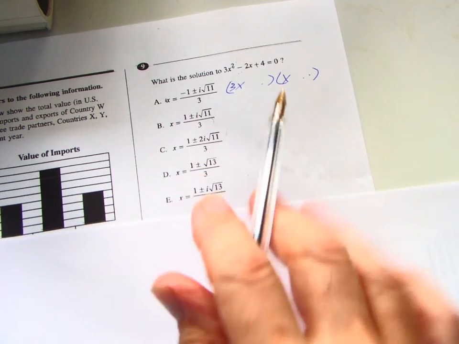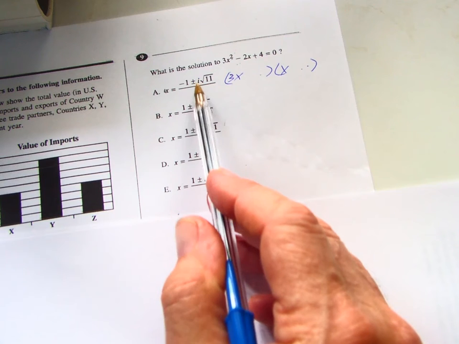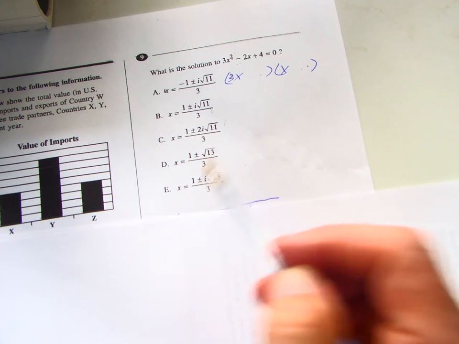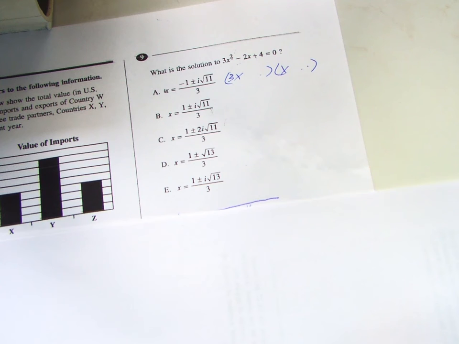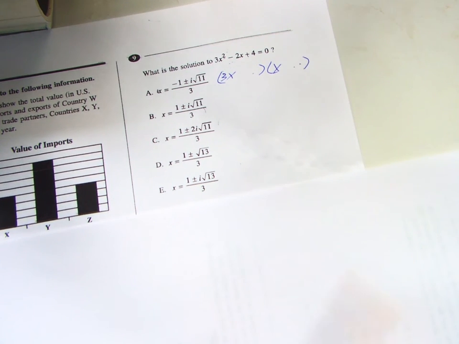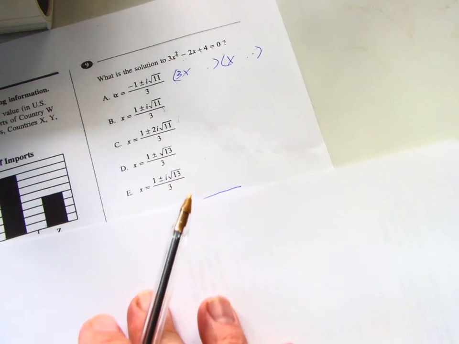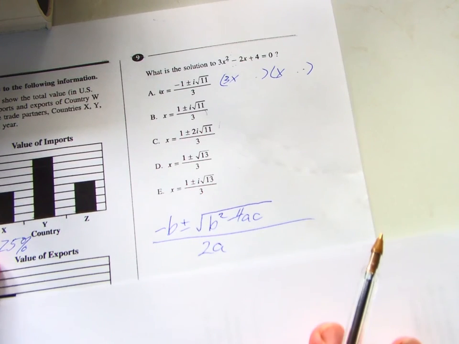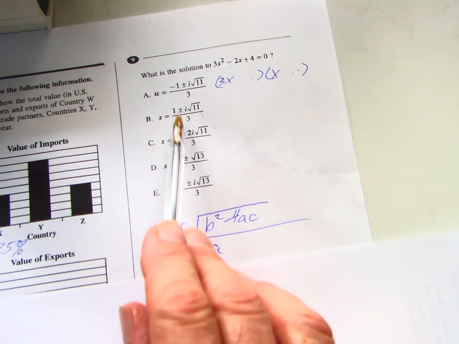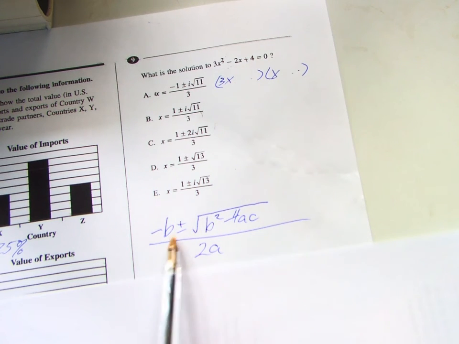To solve a hard one like this, and you can tell by looking at the answers, some of them have this letter i in here. What the heck is that there for? What does i mean? You guys don't even know what an i is. I don't know why they put this problem in here. But you would use something called the quadratic formula, and I wrote that down here. The quadratic formula is a way to solve all of these problems.